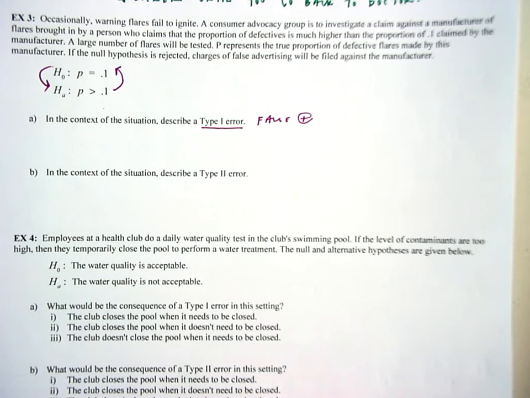I just started it. Occasionally warning flares fail to ignite. A consumer advocacy group is to investigate a claim against a manufacturer of flares brought in by a person who claims that the proportion of defectives is much higher than the proportion of 0.1 or 10% claimed by the manufacturer. A large number of flares will be tested. P represents the true proportion, the parameter of defective flares made by this manufacturer. If the null hypothesis is rejected, charges of false advertising will be filed against the manufacturer.